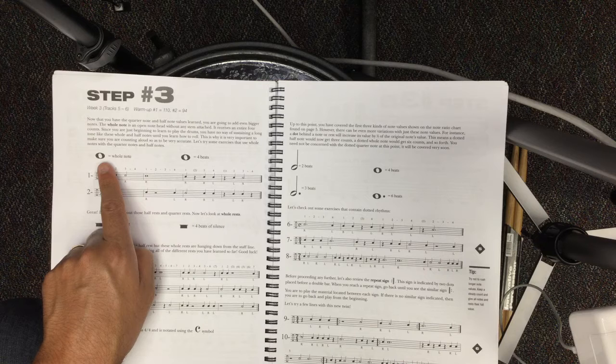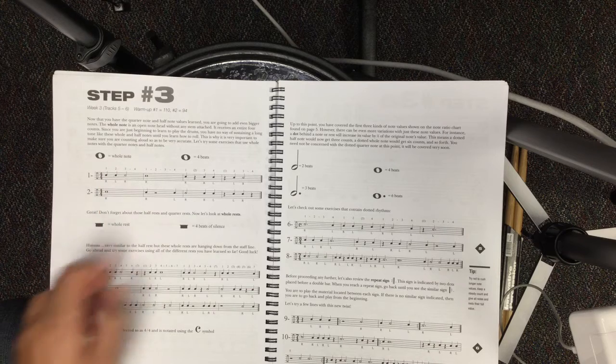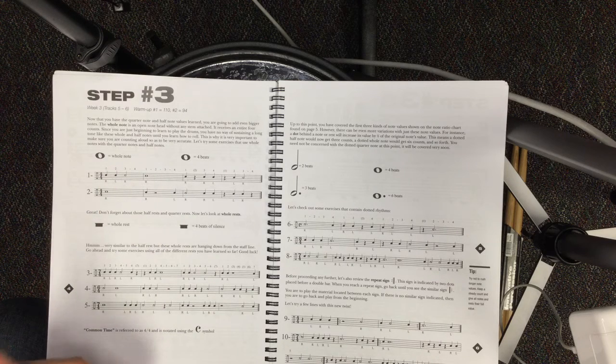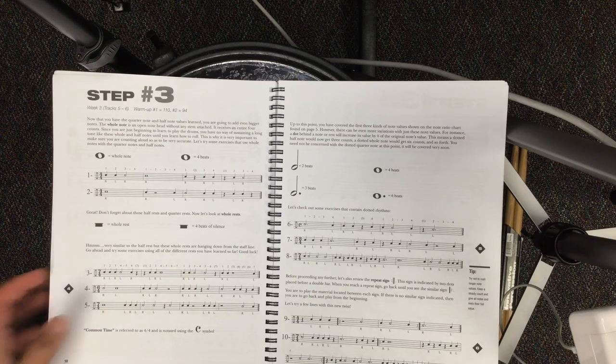It receives an entire 4 counts, and since you are just beginning to learn how to play the drums, you have no way of sustaining a long tone. And what he means by that, our author is saying that when we have a note that is sustained, that means that it rings or it lasts for a long time. In this case, we have to use a roll. When we roll and we play percussion instruments, you're probably familiar with a buzz roll on a snare drum. It sounds like this.